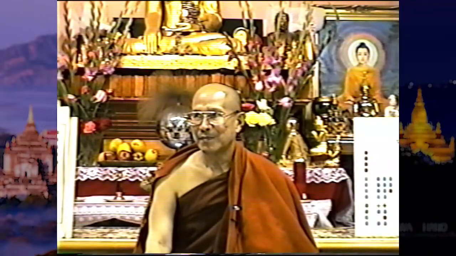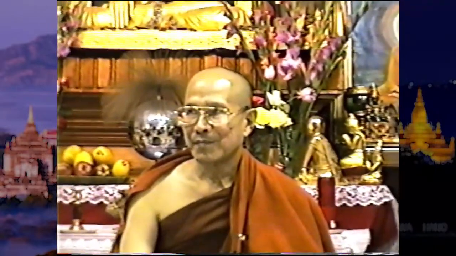When using objects in samatha, using kasinas or body parts or brahmaviharas, is there any difference in the result of paying attention to kasina or paying attention to metta, in any way?